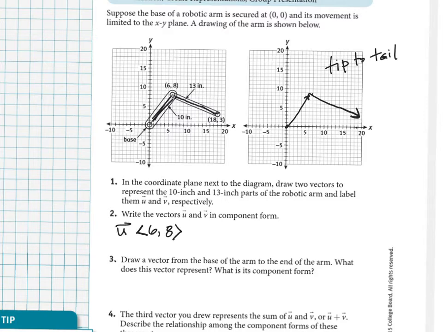So this is 6, 8, or right 6, up 8. That is vector u. For vector v, you can't just use the 18, 3 because that's not component form. Component form is head minus tail, very specifically, x's with x's, y's with y's. So component form here is 12, which is 18 minus 6, and then 3 minus 8, so negative 5. From the vector head, we went right 12 and down 5, and that's where it goes.